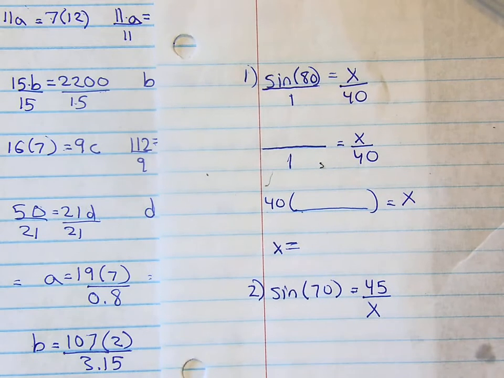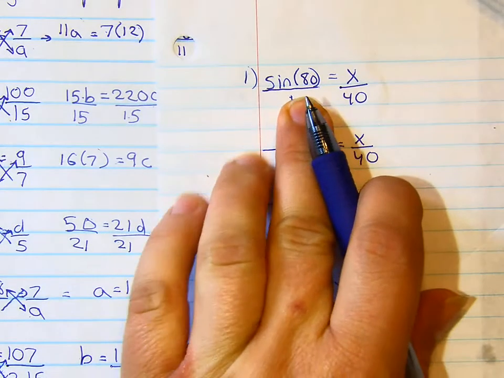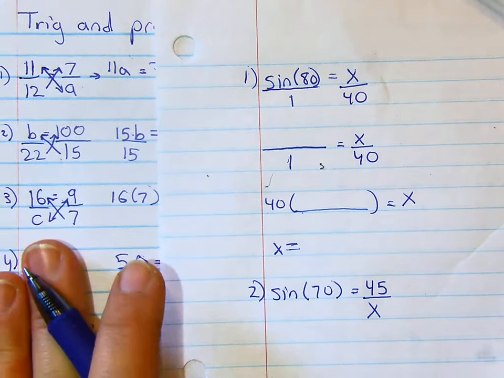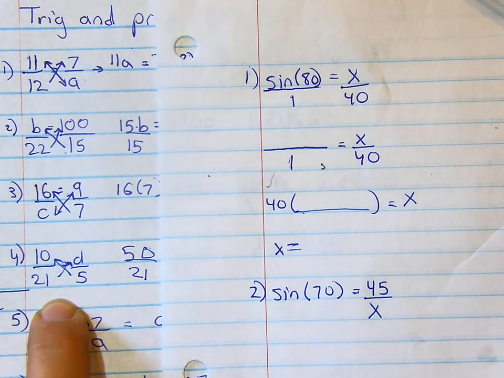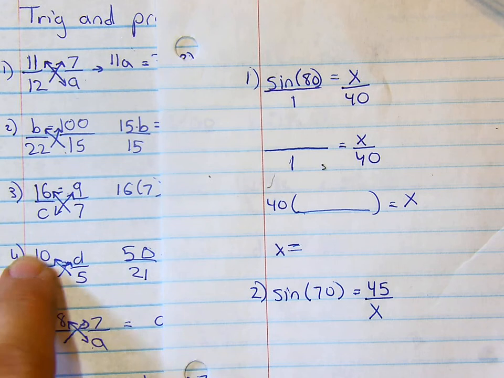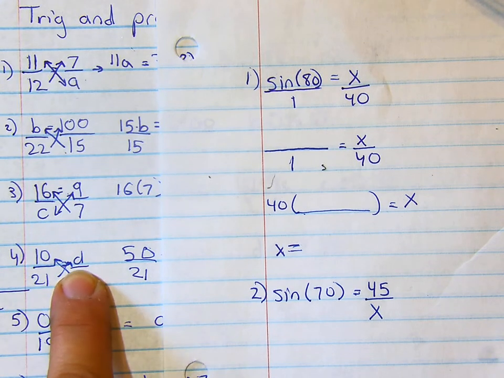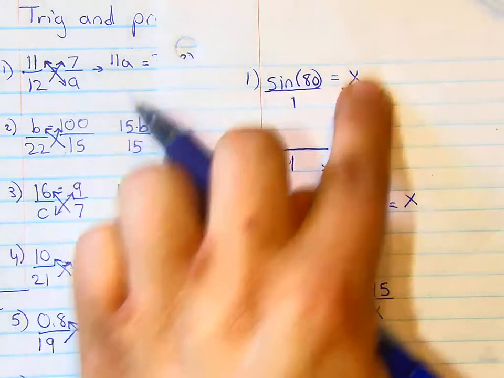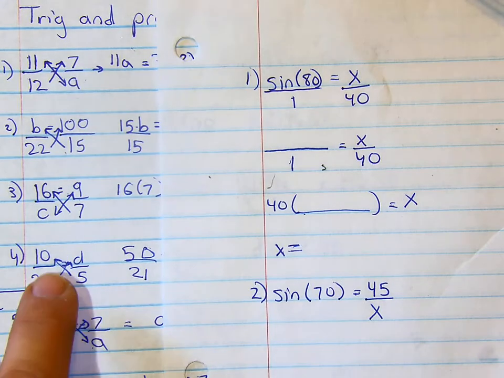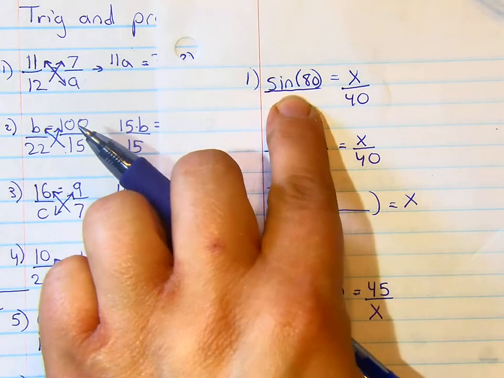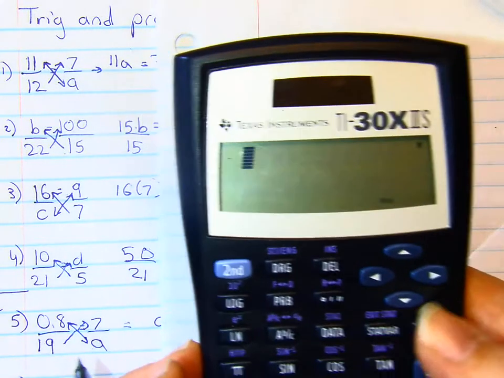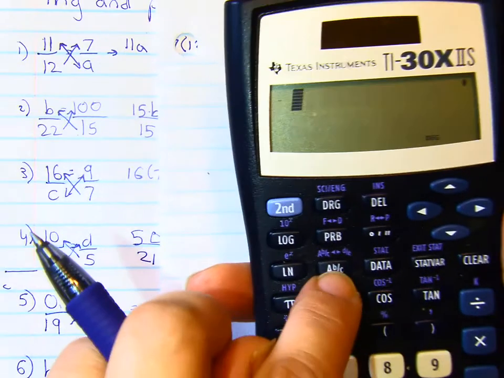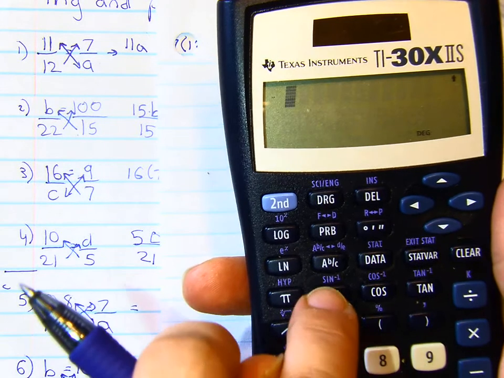If you notice number 1, I have sine 80 equals x over 40. Well, this is kind of similar to number 4 that we have. My variable is in the top, I have my other values, and I'm trying to figure out what my variable equals. The only thing that's really different is that I first have to solve for my sine. I do that by coming to my calculator and literally hitting sine.